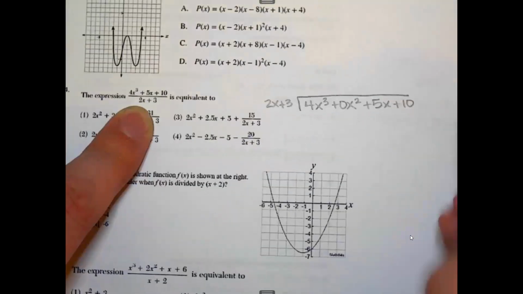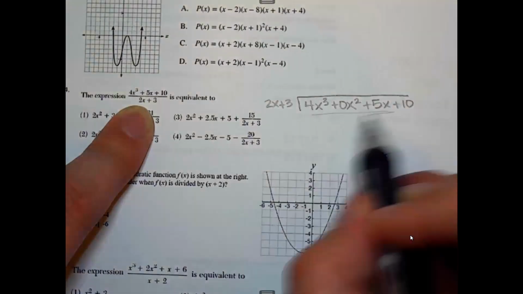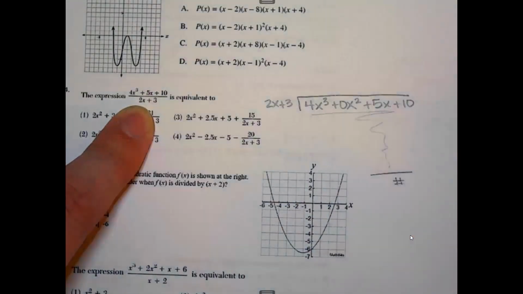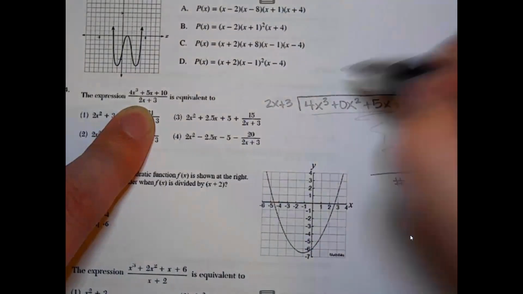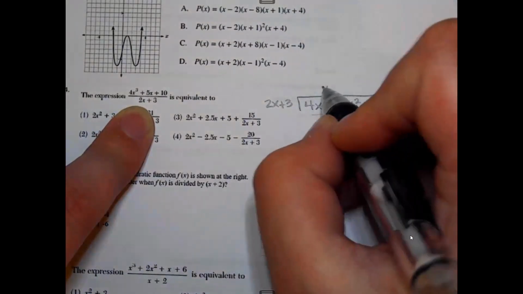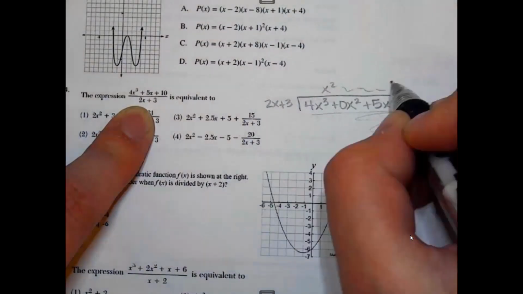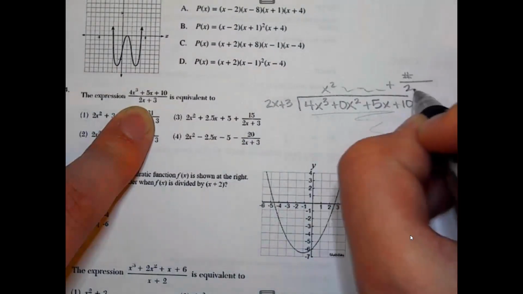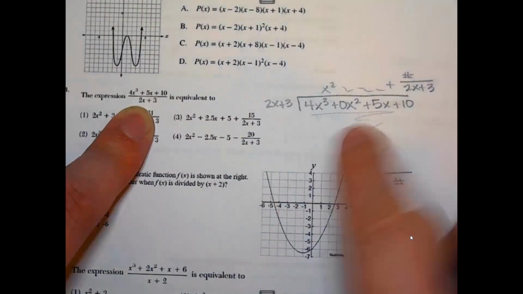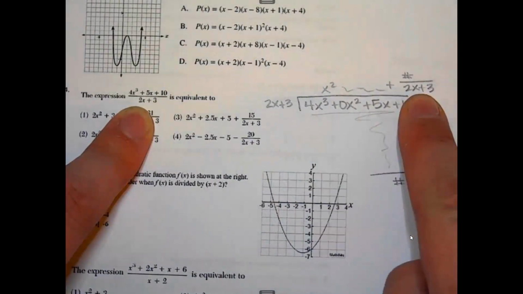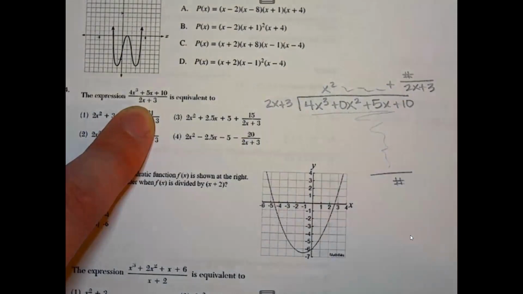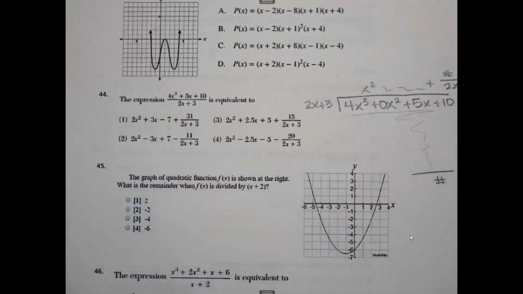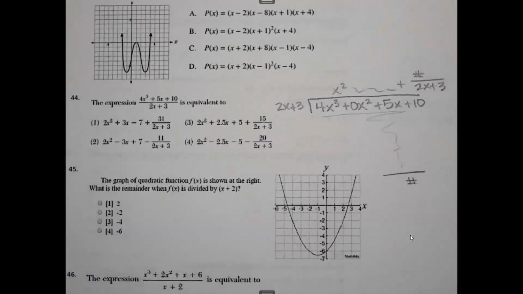And then we'd get all this stuff. We go down, down, down, down, down. And we'd get down here and we'd have some sort of number. And then we'd get something up here like something x squared, blah, blah, plus some sort of number divided by 2x plus 3. We'd get something like this. This is what our answer would look like. And then we learned after we did this, we learned about the remainder theorem.